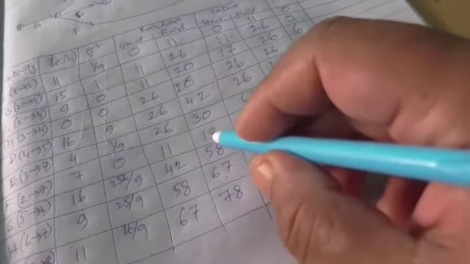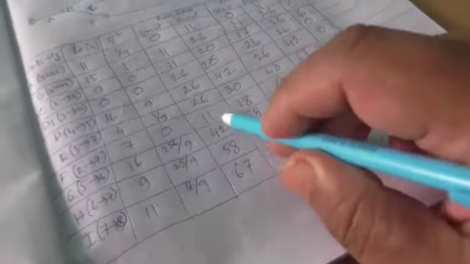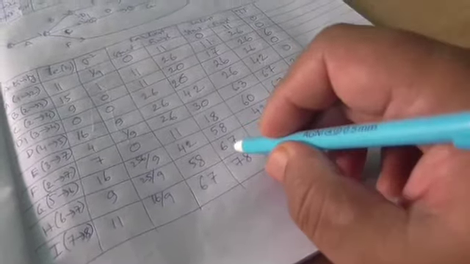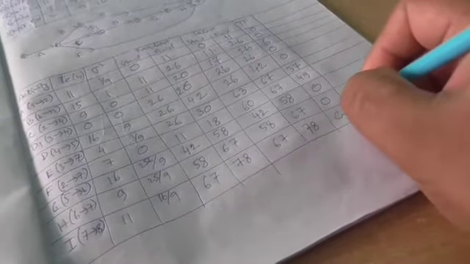67 minus 80, wow, that's a lot of wastage of time. So 60 minus 11 is 49. 67 minus 18 is also 49. I think it's right. So 49. Then 58 minus 58 is also 0. 42 minus 42 is 0. 67 minus 67 is 0. 58 minus 58 is 0. And 78 minus 78 is 0. 67 minus 67 is also 0.